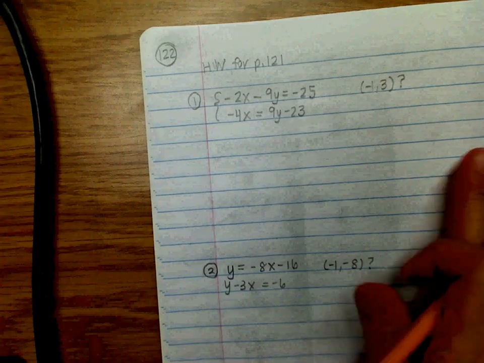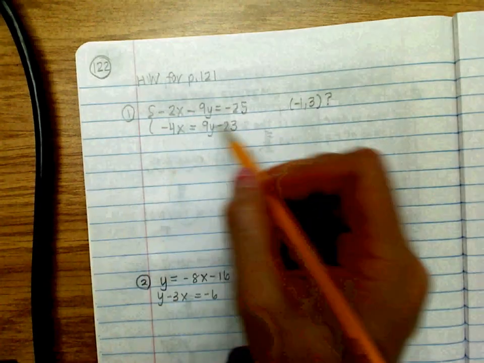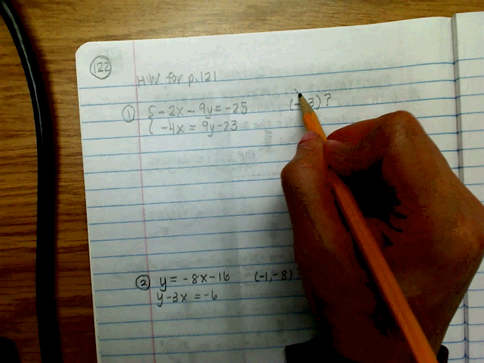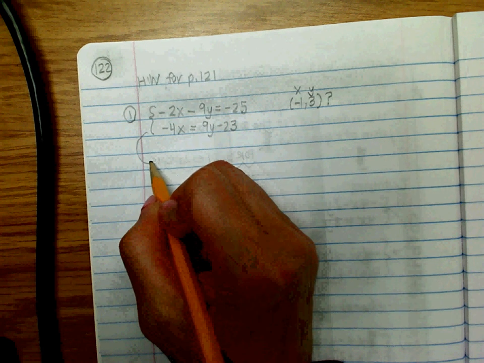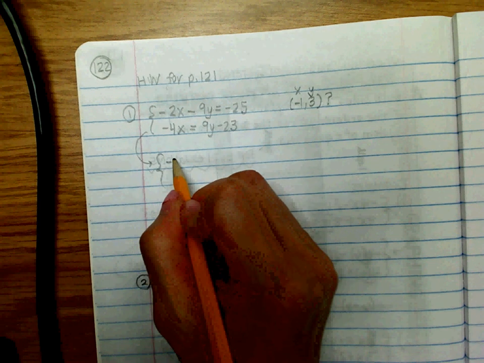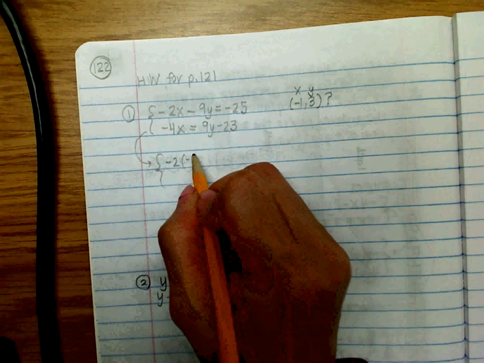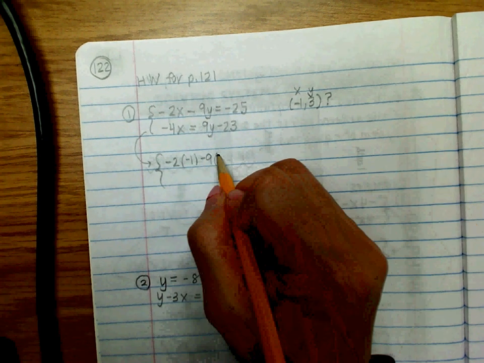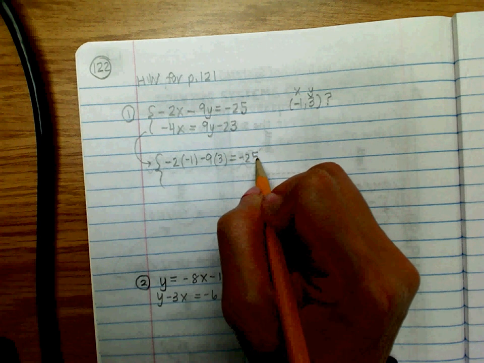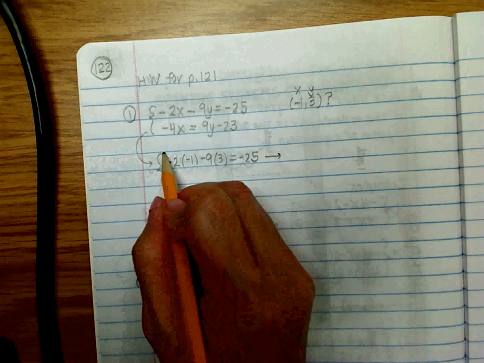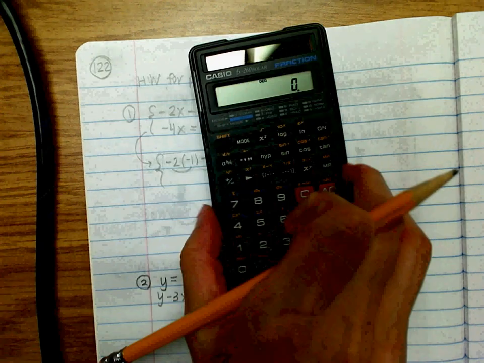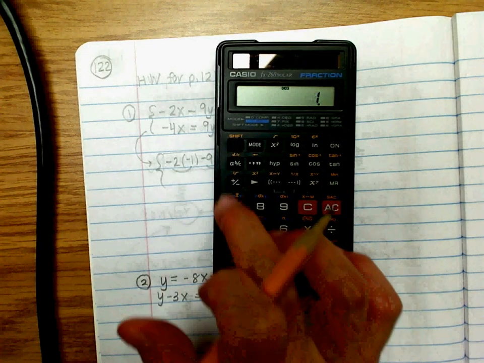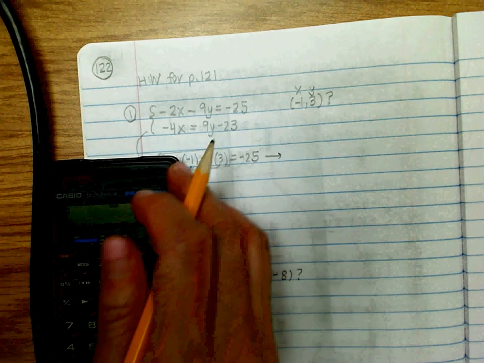So the homework. We're doing the same thing. This time we have, this is our x and this is our y. We want to know if this is going to be a solution or not. So we rewrite it. We've got -2 times -1 minus 9 times 3. Does that equal -25? So let's do all this work here. Multiply and then multiply. -2 times -1 is a +2. All right, so we got 2.